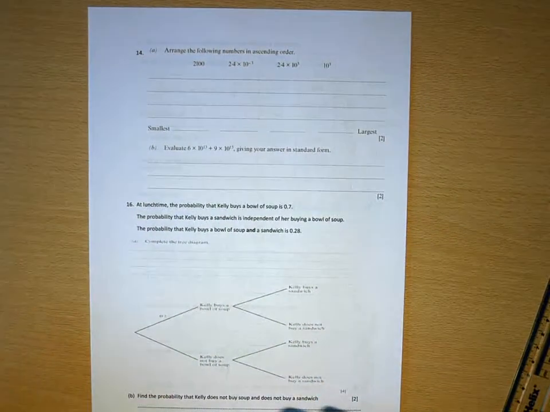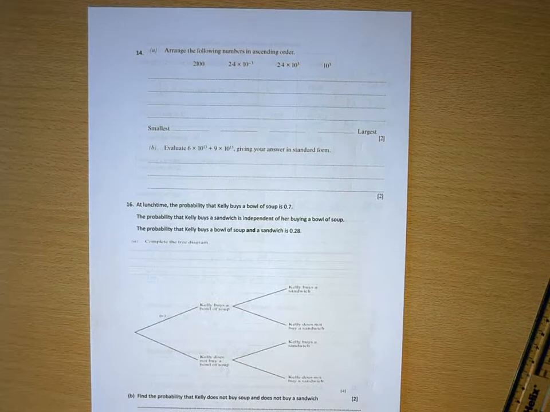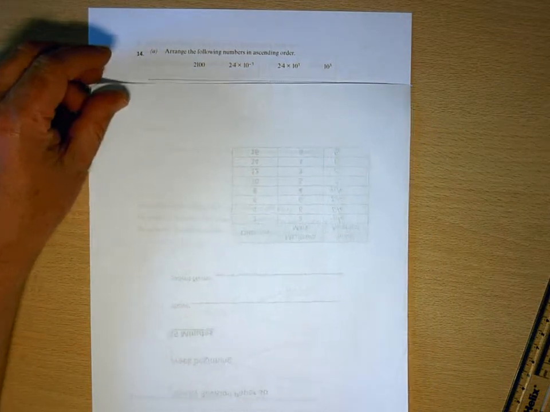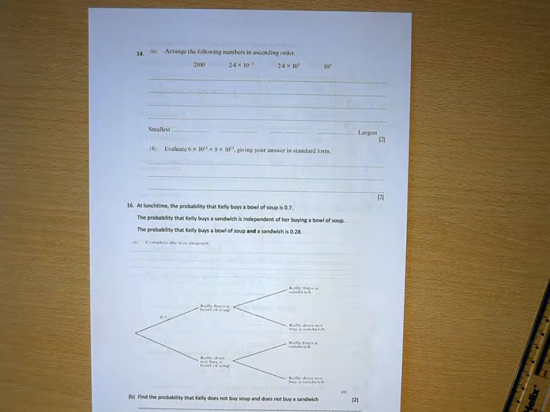Question 14. Arrange the following numbers in ascending order. Now, I'm going to bounce onto a bit of paper for a moment, because there's not enough space there. Hang on. Let me find some paper here.